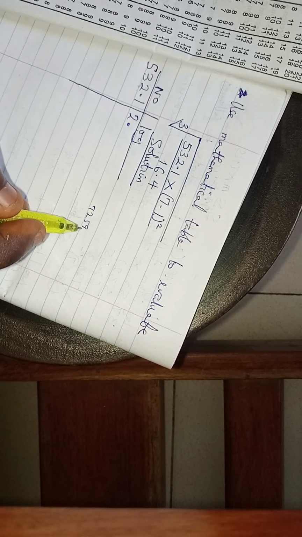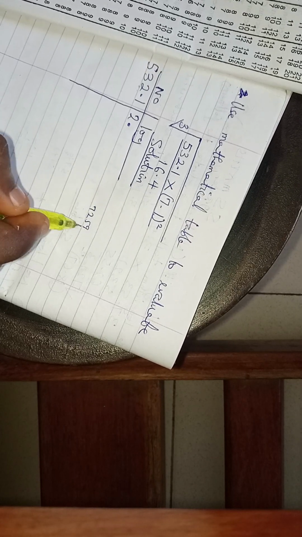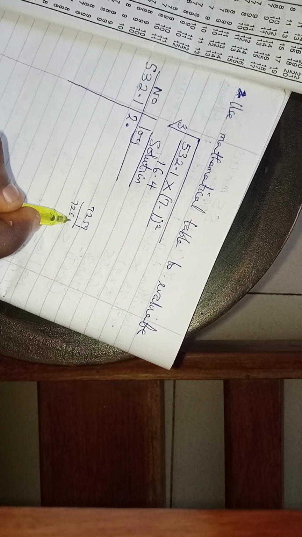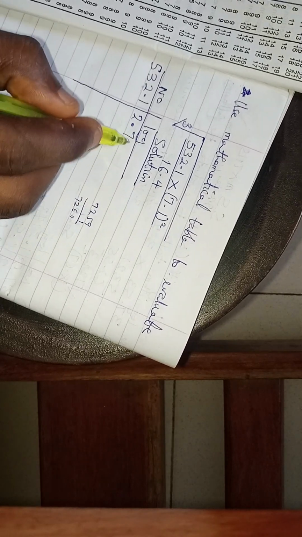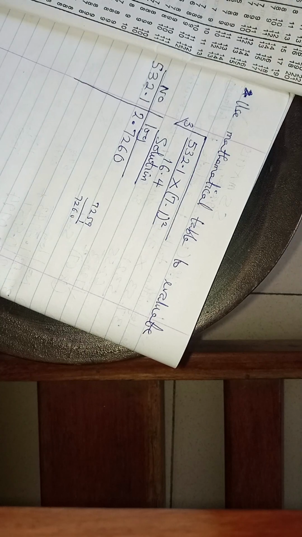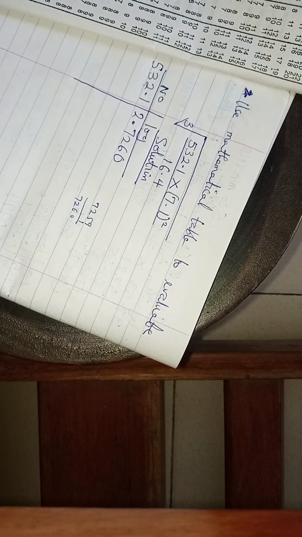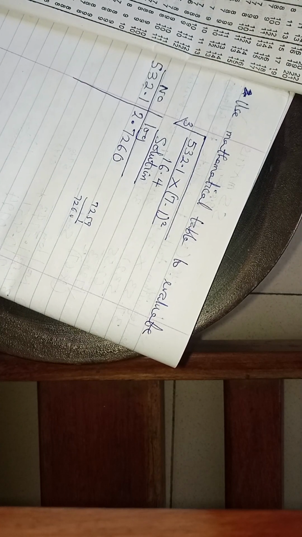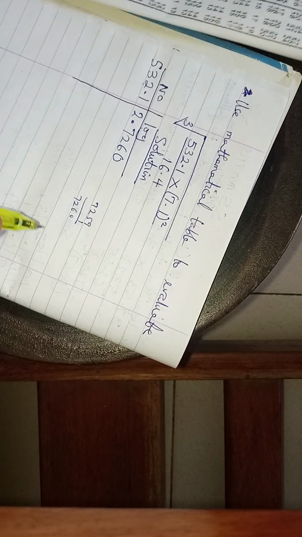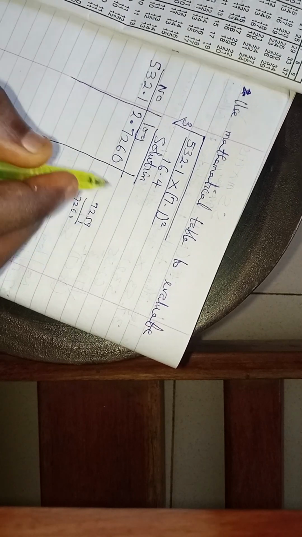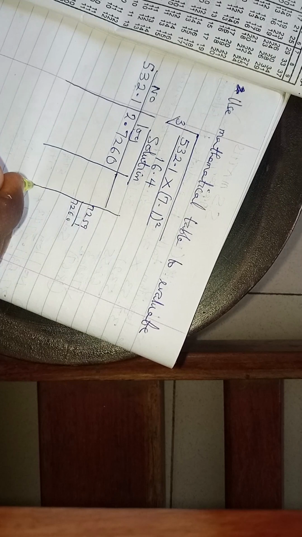Now, difference 1 is 1, so this becomes 7260. Let me just extend it a little bit.